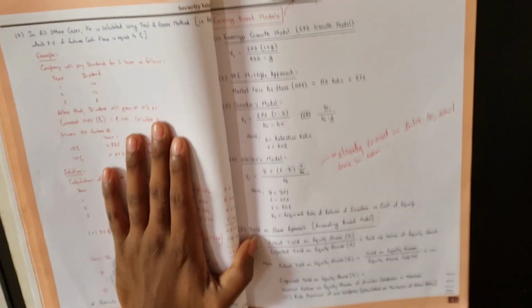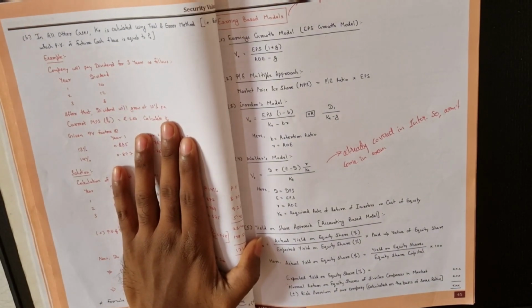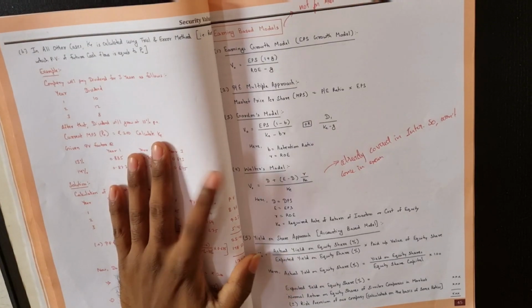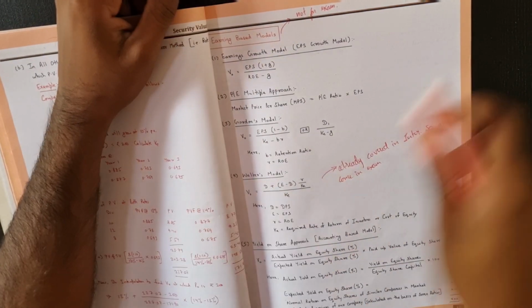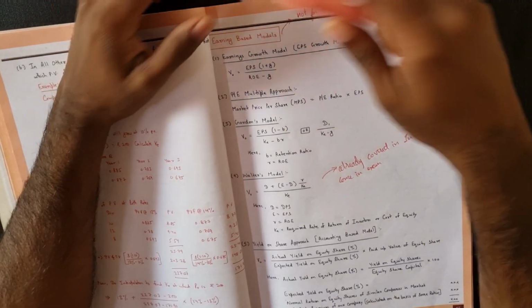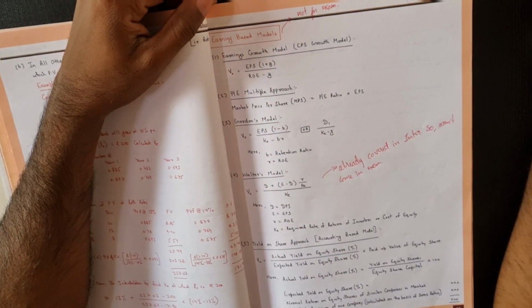Hello and welcome back to another lecture of security valuation. Till last lecture we studied dividend based model. In this lecture we will study earning based model.